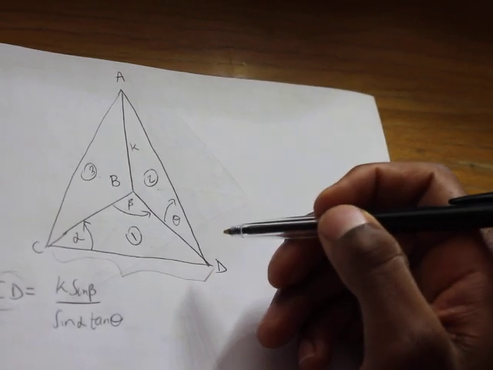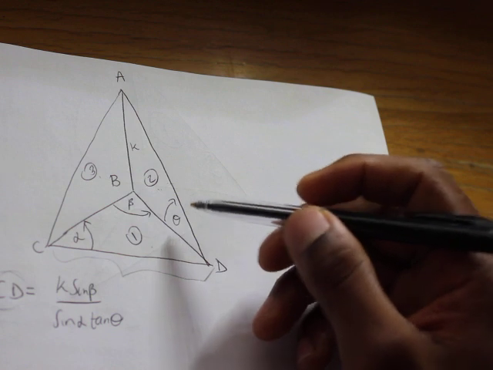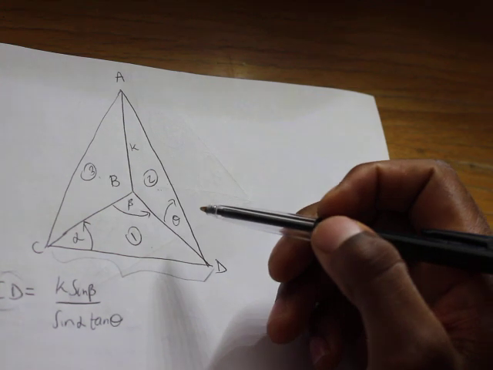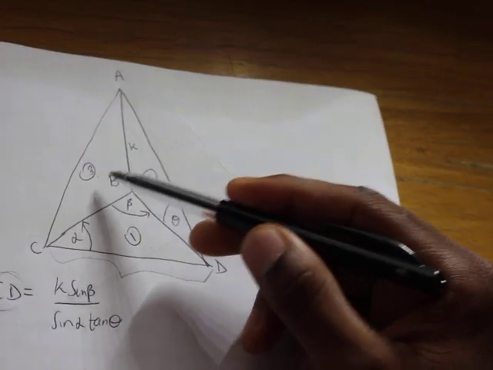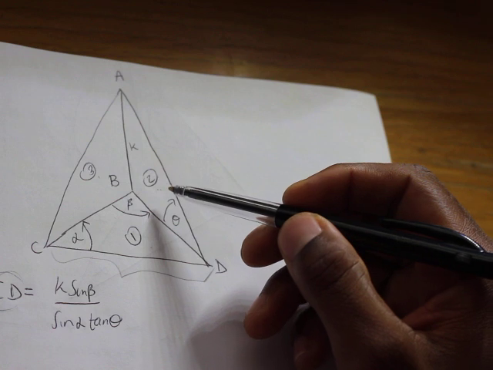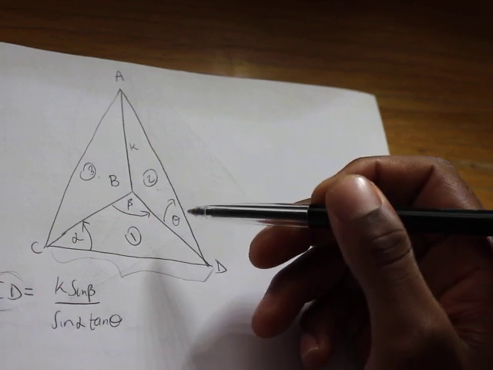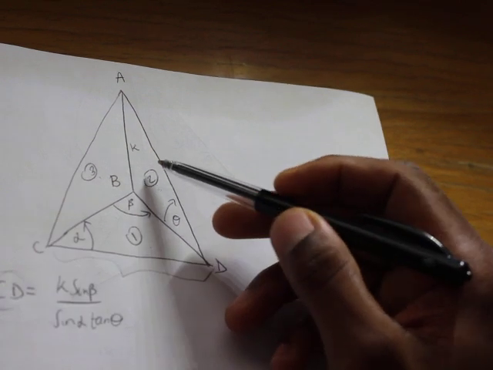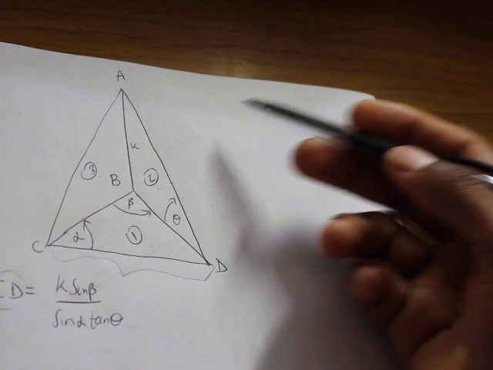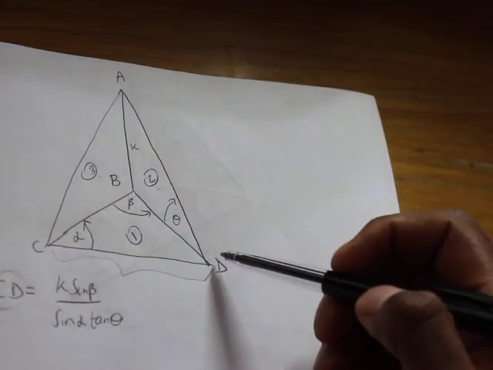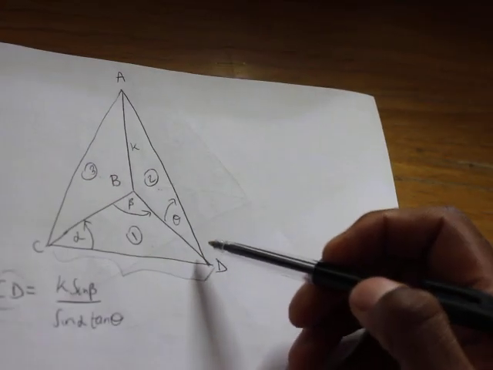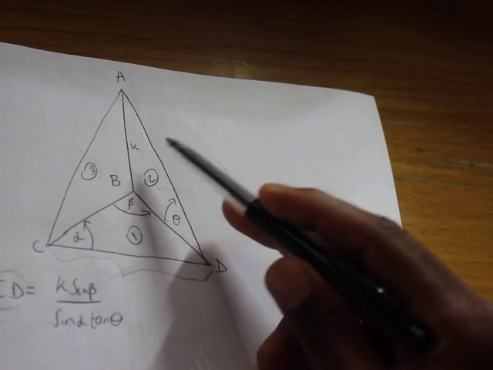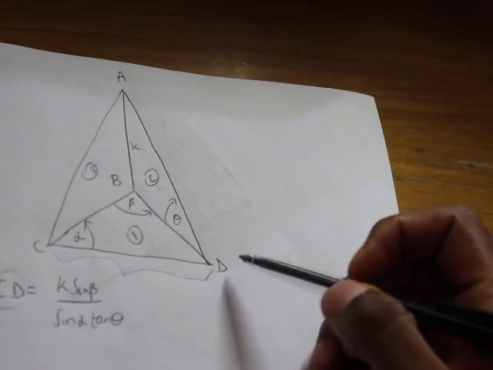Okay, so I'd suggest that we focus on the links. You see BD and BC, those are links. But instead of focusing on triangle 3, I would actually focus on triangle 2. Why? Because in triangle 2, can you see there's a given angle which is theta, and there's also a given length which is K? So if we can find BD in terms of the theta and the K, I think that would be a good start.